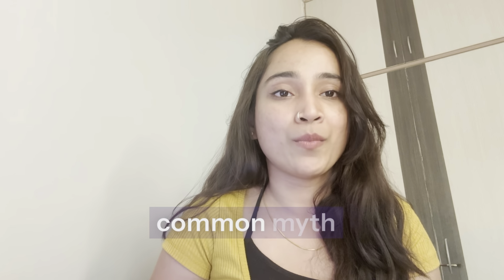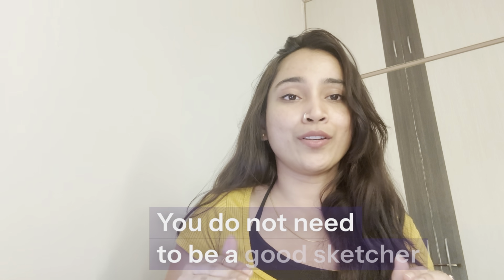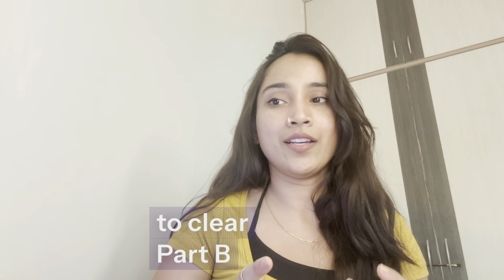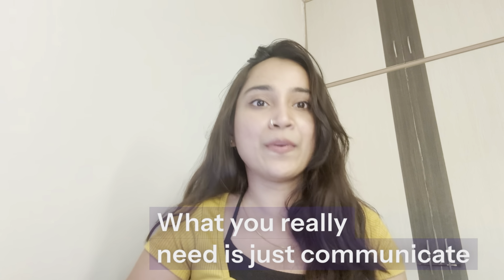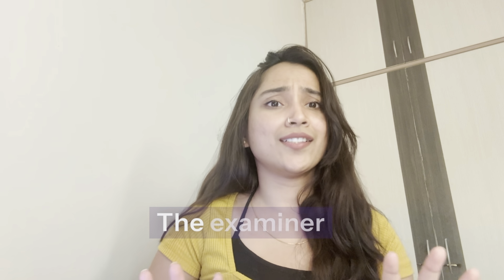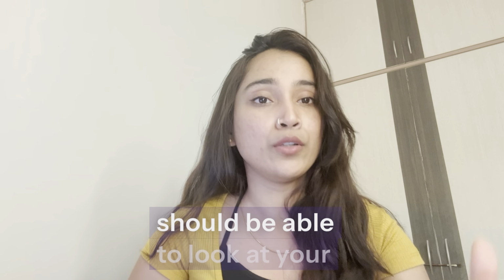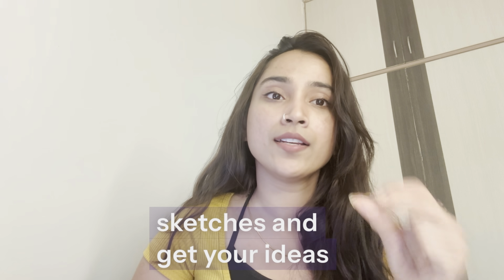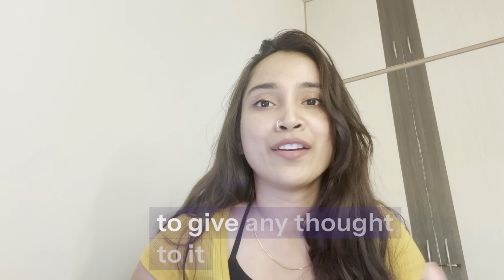Now, there's a very common myth. You do not need to be a good sketcher to clear Part B. What you really need is just to communicate your ideas visually. That's it. The examiner should be able to look at your sketches and get your ideas instantly without even having to give any thought to it.